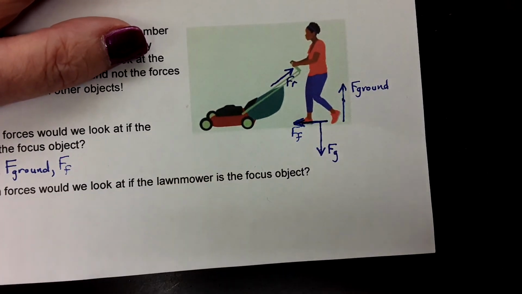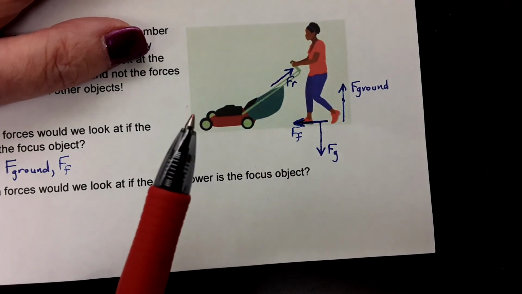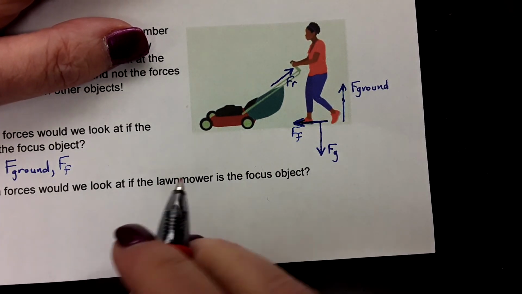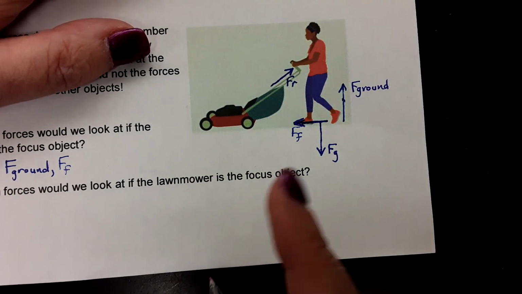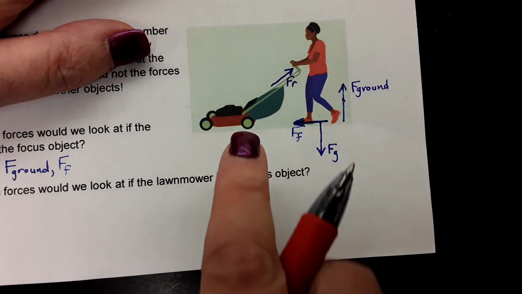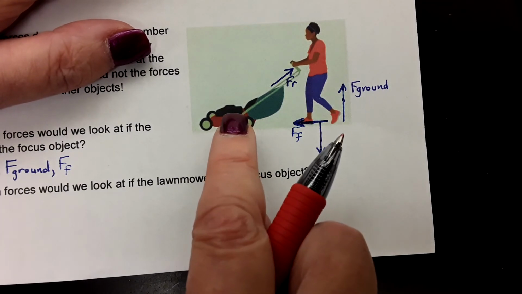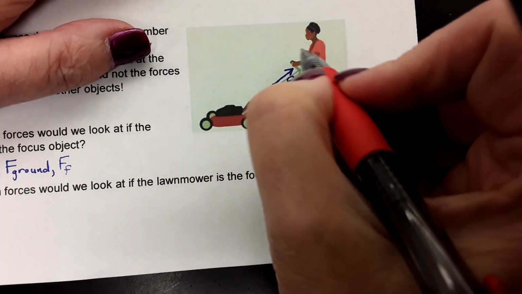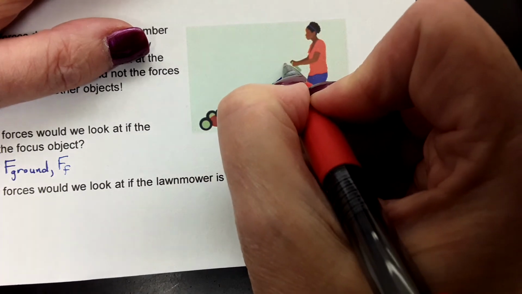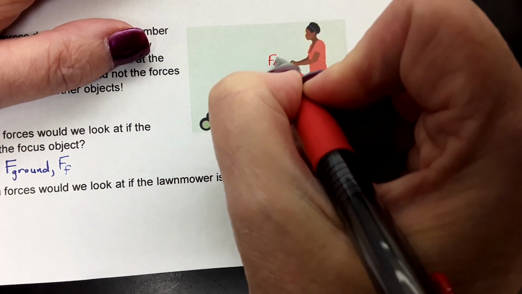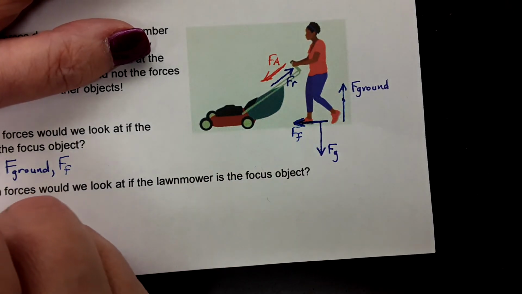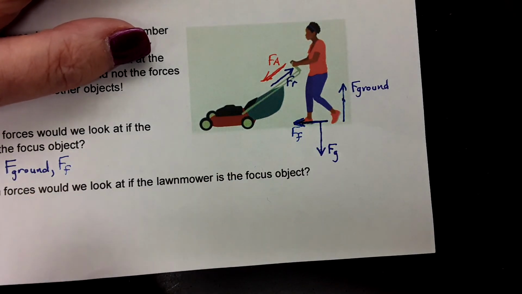Now let's look at the lawnmower. And I'm going to use a different color now. I'm going to use red. Let's look at the forces acting on the lawnmower. Not what the lawnmower could be doing to other things, but what is being done to the lawnmower. First, we know the lady is pushing the lawnmower, like this. So there's the applied force from the lady. So we write that down. That's acting on the lawnmower.